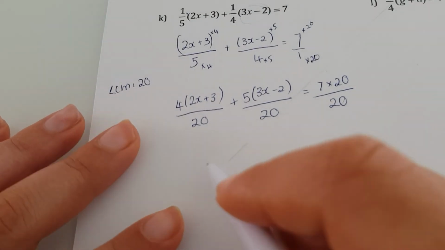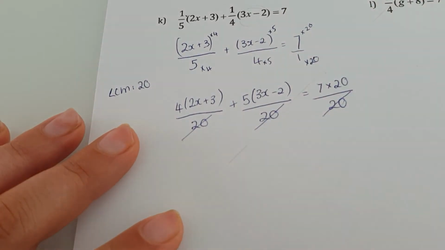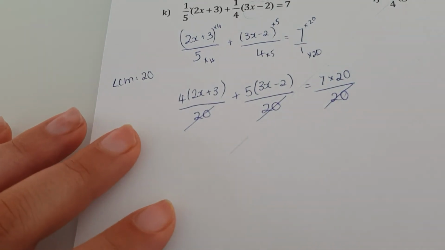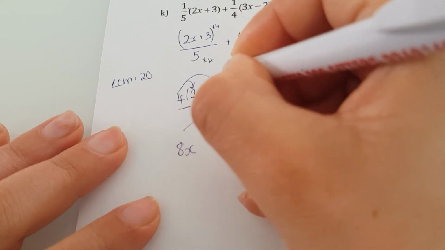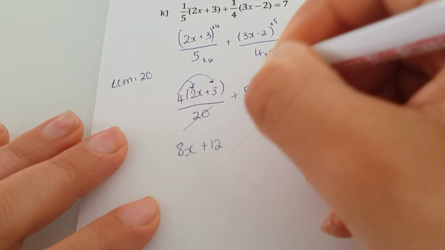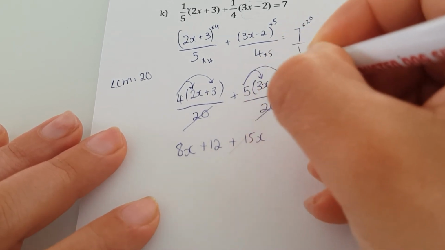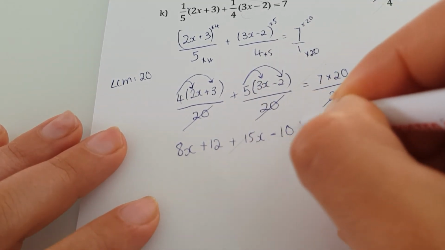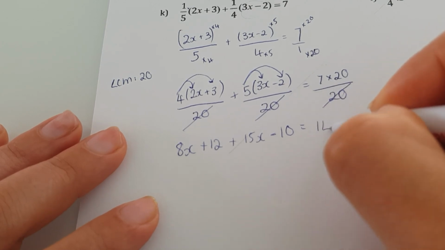Once the denominator is the same for the 3 of them, you can eliminate that denominator and start expanding the brackets. So 4 times 2x, 4 times 3, 5 times 3x, 5 times negative 2. And on this side we have 7 times 20, which is 140.